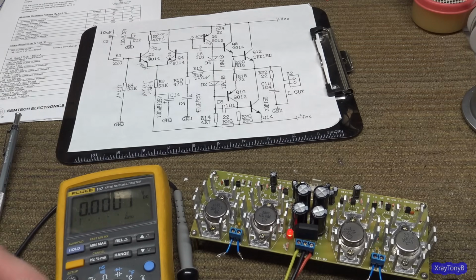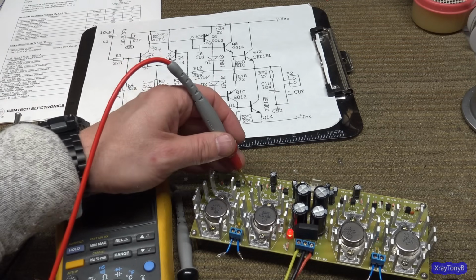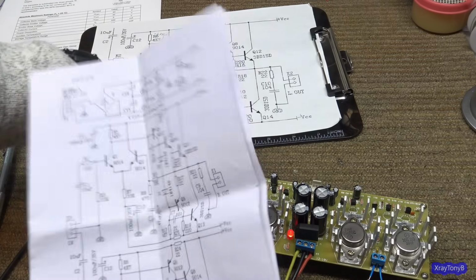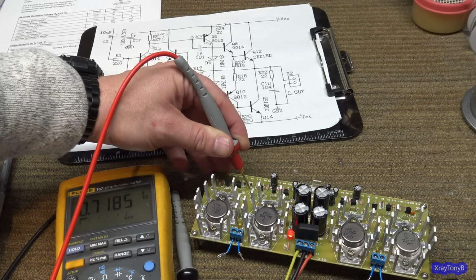So if I go here, this is going to be that 717 or whatever it was, or 7178.